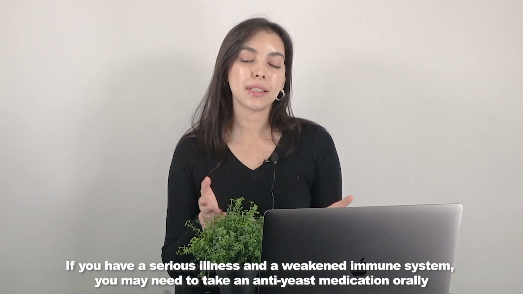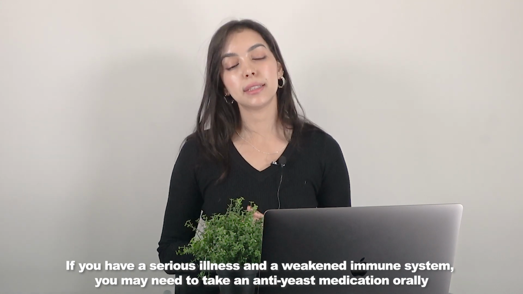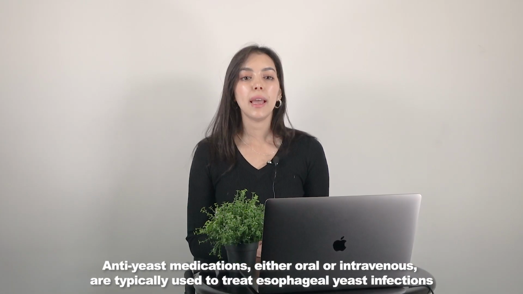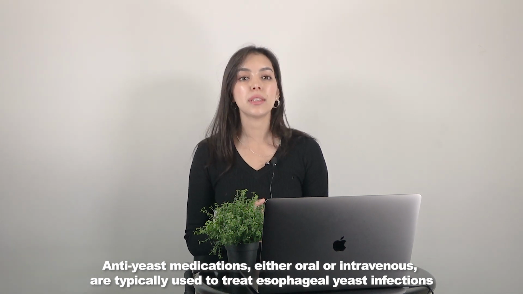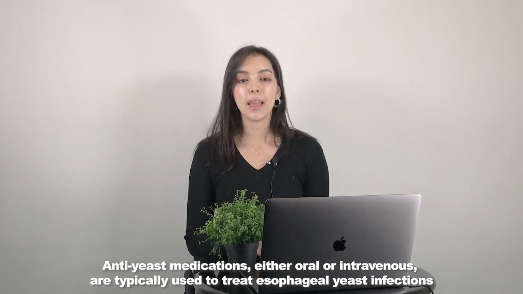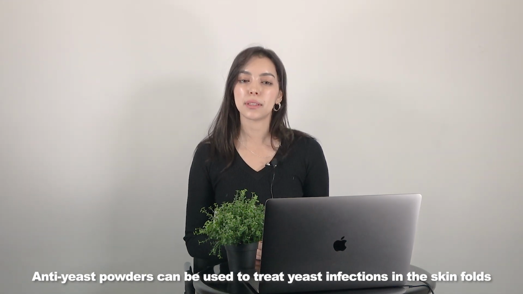If you have a serious illness and a weakened immune system, you may need to take an anti-yeast medication orally. Anti-yeast medications, either oral or intravenous, are typically used to treat esophageal yeast infections. Anti-yeast powders can be used to treat yeast infections in the skin folds.